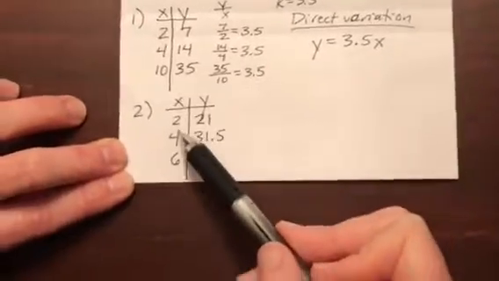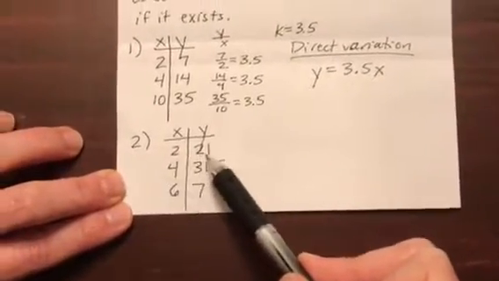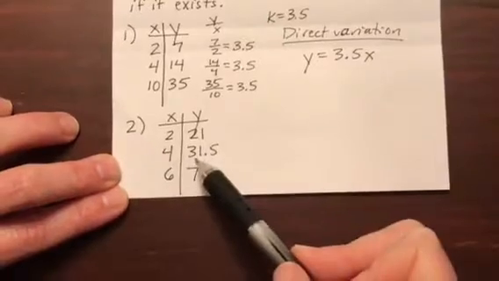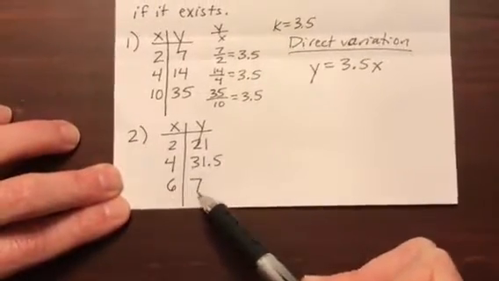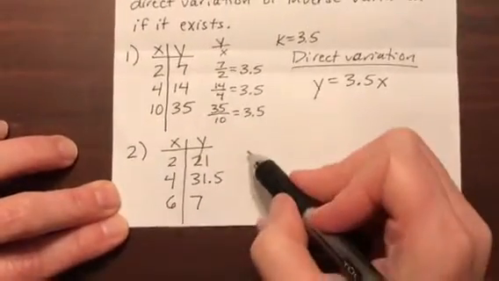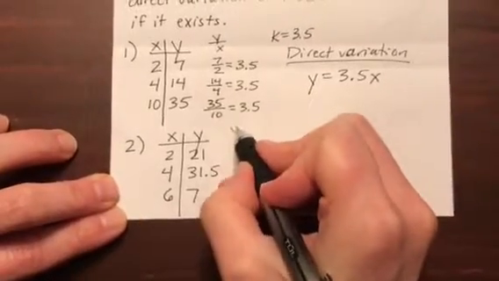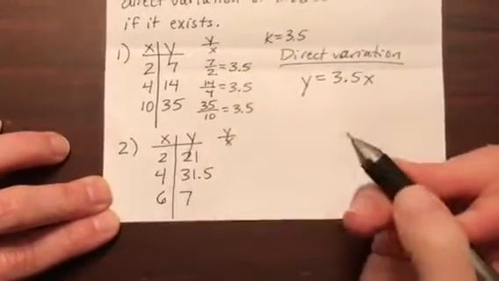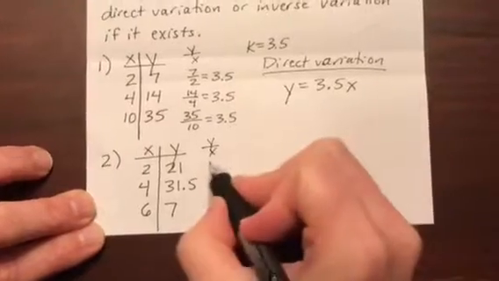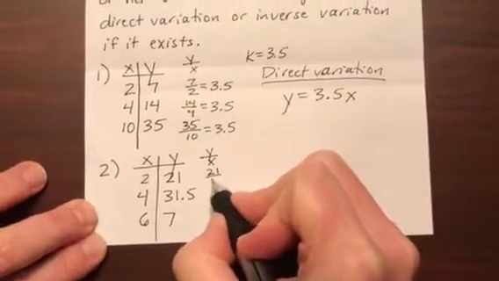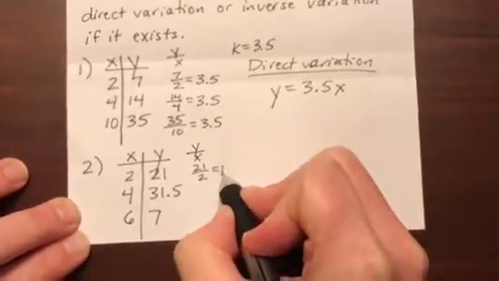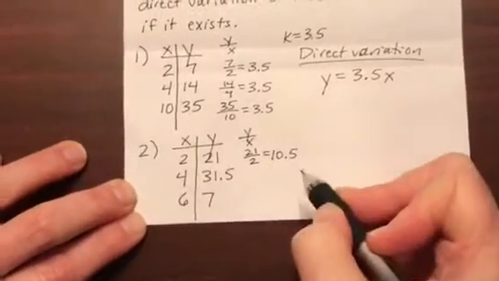Our second table has pairs (2, 21), (4, 31.5), and (6, 7). So again, let's start by trying y over x in each case and seeing if that is a constant. So the first one, 21 divided by 2 would be 10.5.